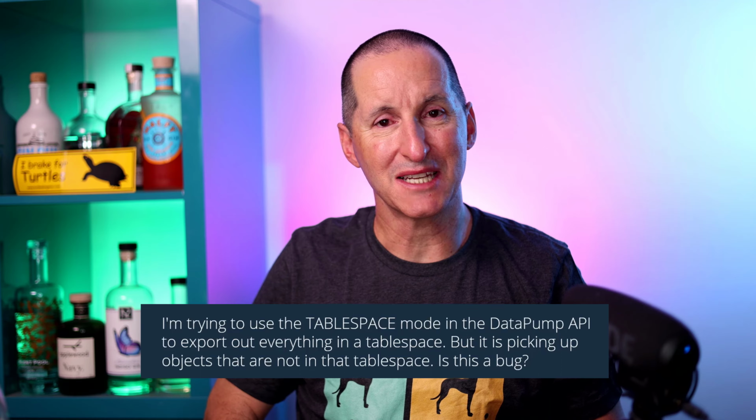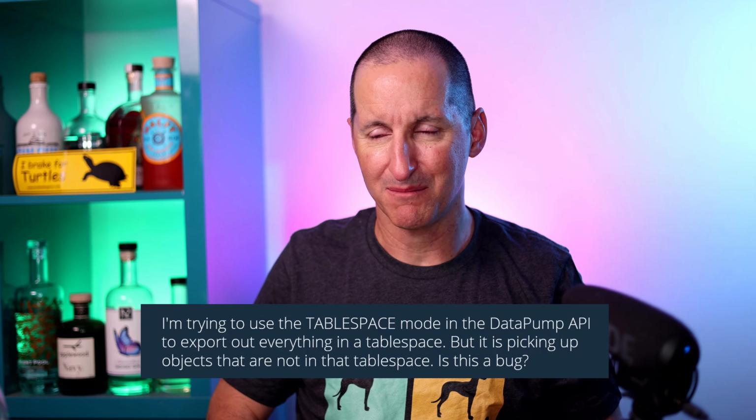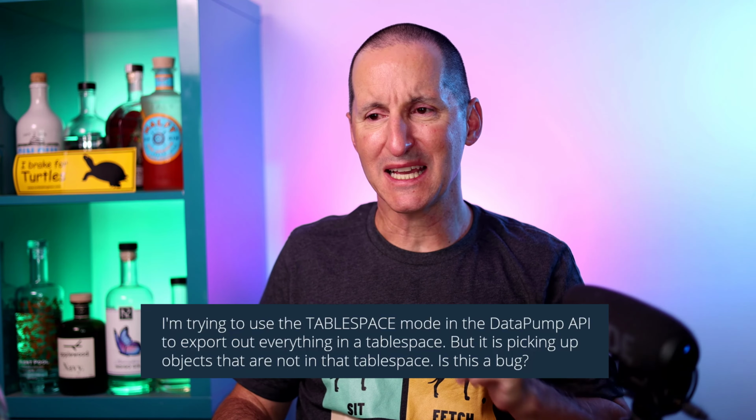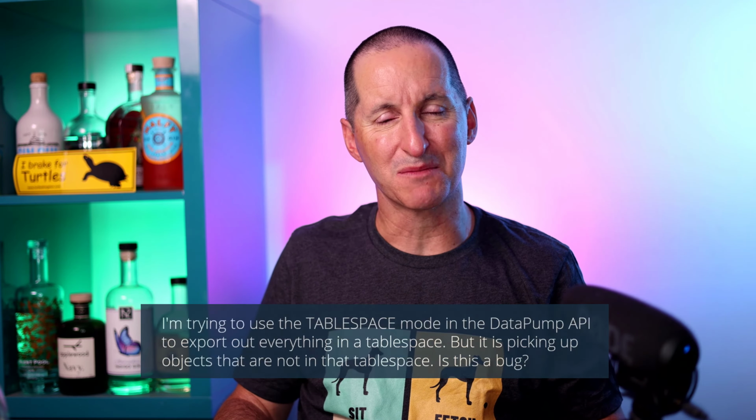I'm trying to use the tablespace mode of the DataPump API to export out everything in a tablespace, but it's picking up objects that are not in that tablespace. Is this a bug? The critical part here in this exercise was having a better definition of what an object's tablespace is. We'll go through the demo and see why you can pick up objects that might not be in the tablespace that you're after.